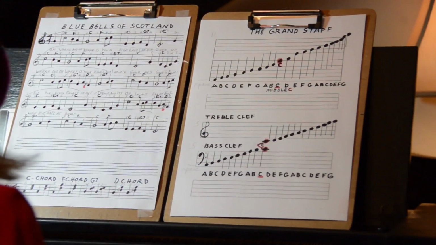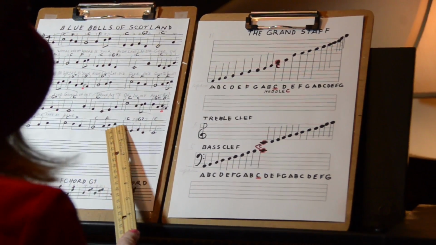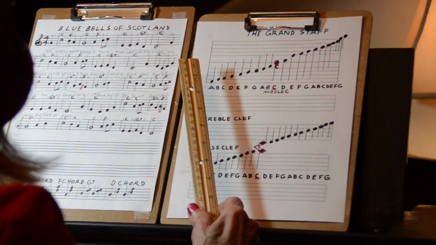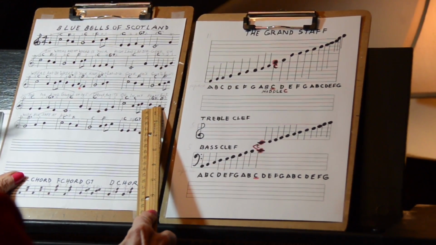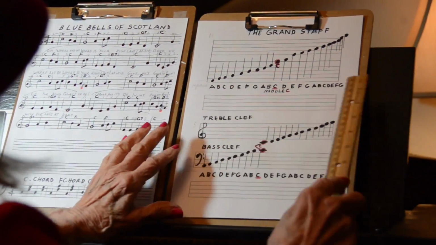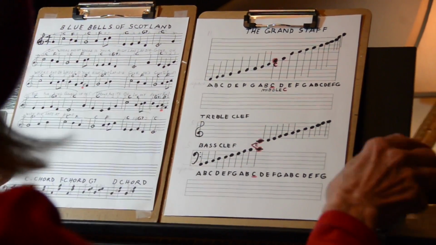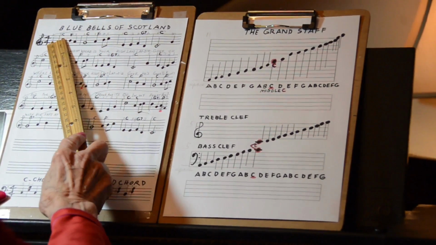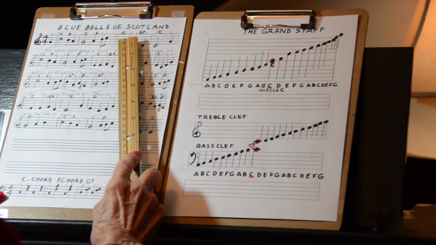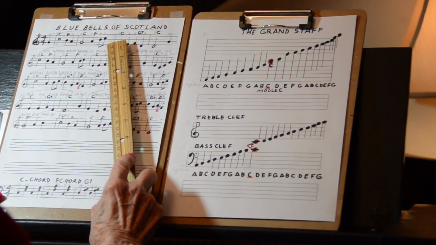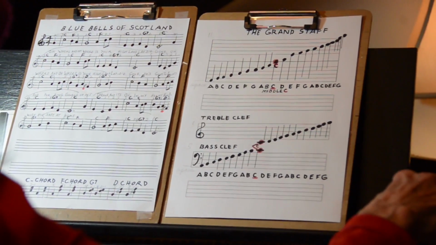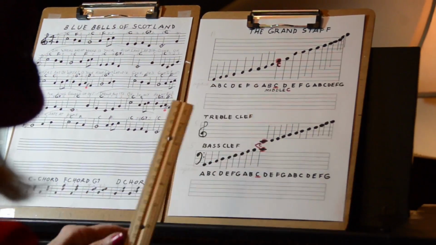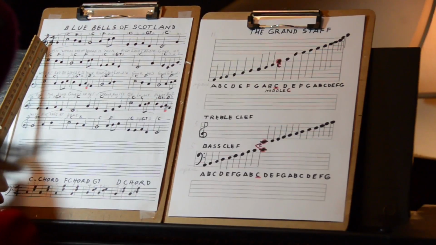But once he was in the scale, he stayed in it for quite a while. Now, I believe that in the last lesson I went over this piece quite thoroughly, so I won't do that again, but I would like you to go over the notes in the right hand.